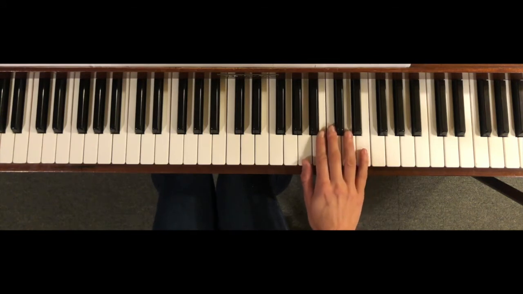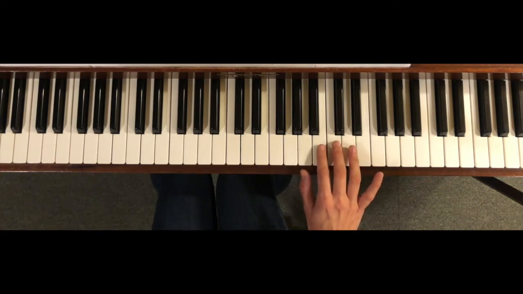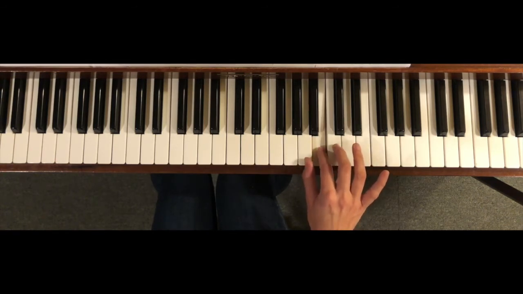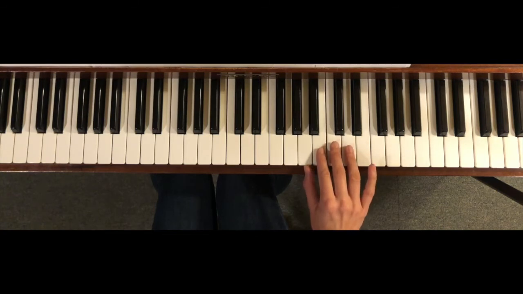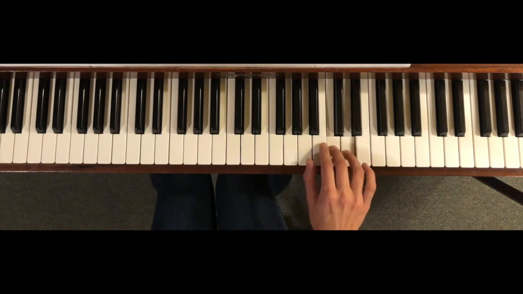All right, now we have a little grace note that occurs right before we hit that first note. Okay, so before I get to the C, I actually want to slide into the C by playing the D first and then doing that again.